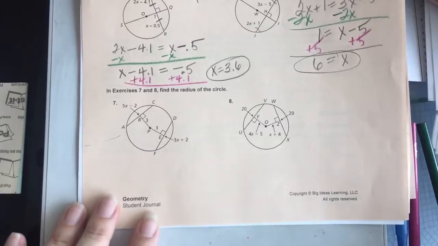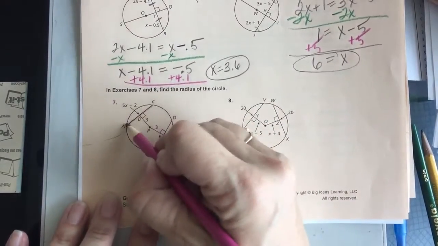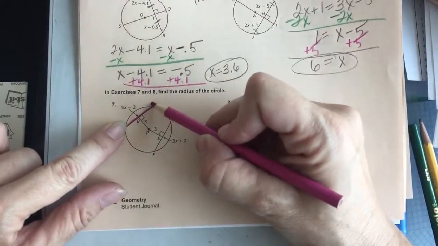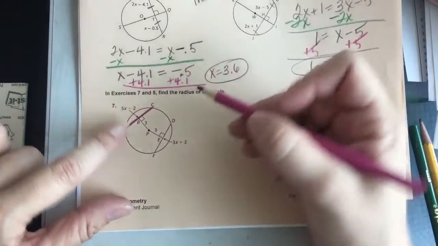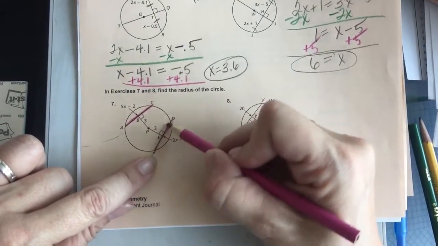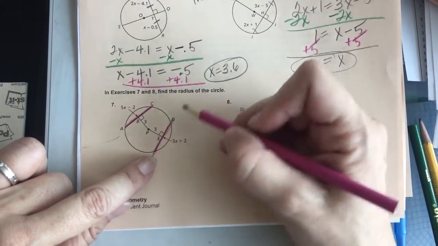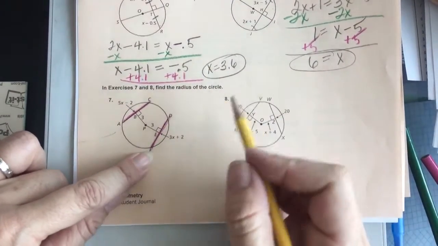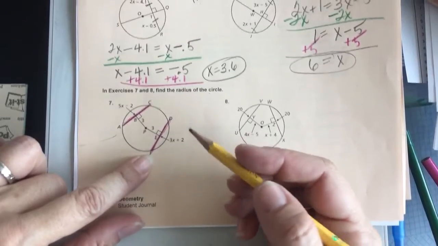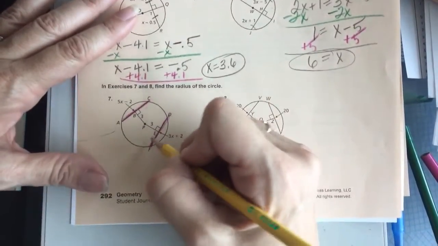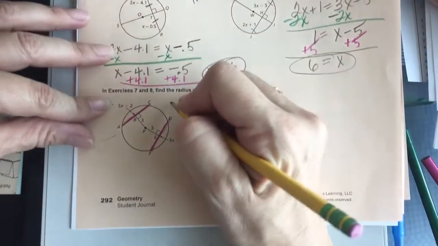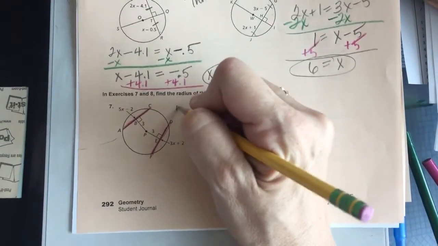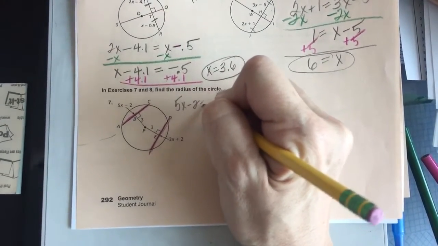Now, in number 7 and 8, we're dealing with a little bit more of a complicated drawing. What I'm gathering is that they want us to use the idea that this chord AC is 5x minus 2, and it would be congruent to this chord ED, that's 3x plus 2. They want me to find the radius of the circle. That's going to take another step, but to get started, I really need to find out how long these chords are. I'm going to do that by setting these chords equal to each other.